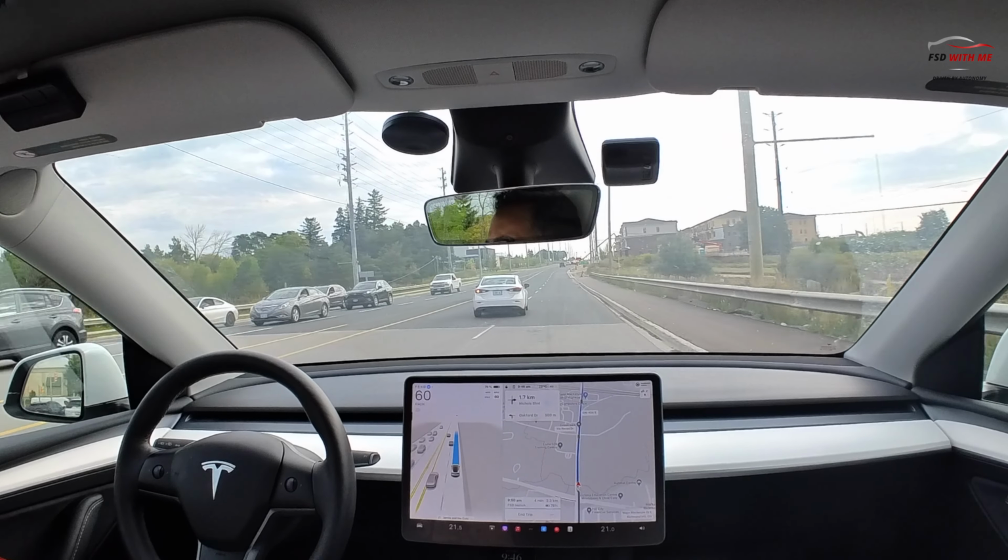Now you can see that car in front of me is braking just as I'm signaling, but it brakes very gently there. That was a good thing. It didn't move me into that left lane and then slam on the brakes. It did a nice gradual stop there. It took advantage of Tesla's regenerative braking. So excellent job with that.